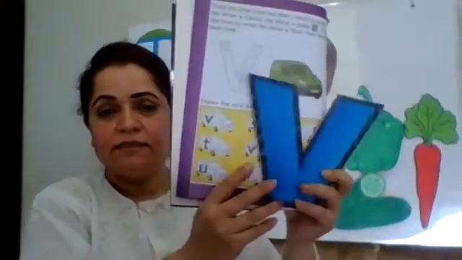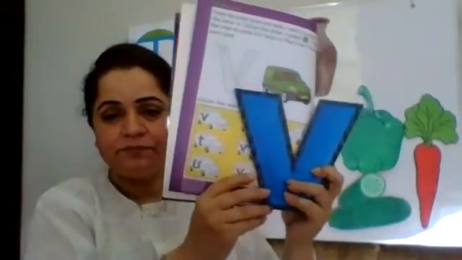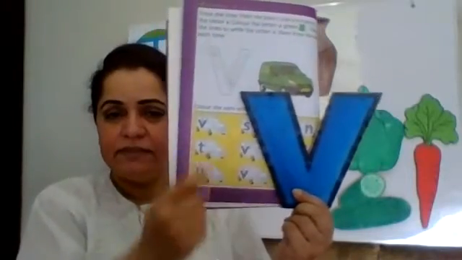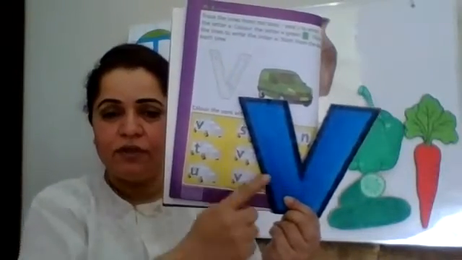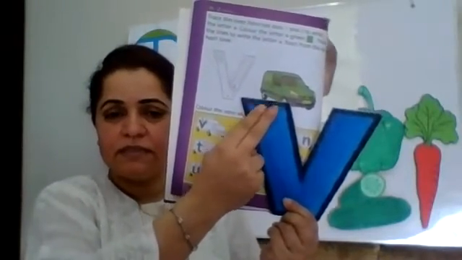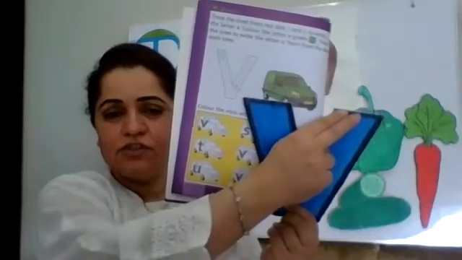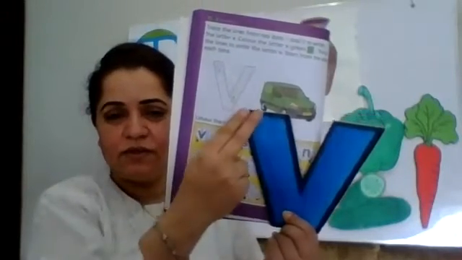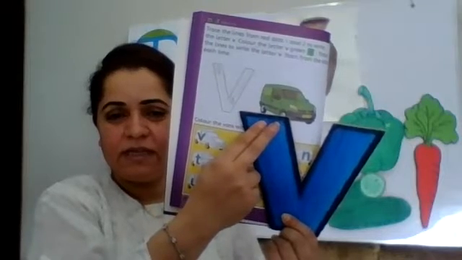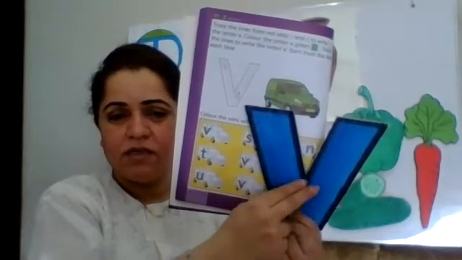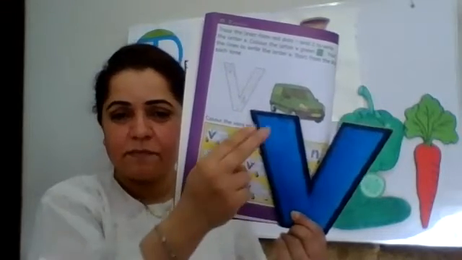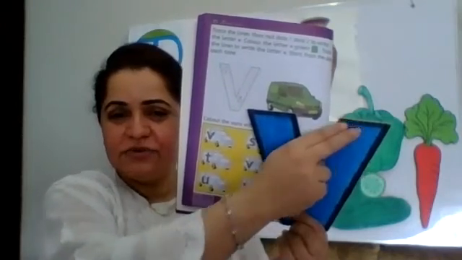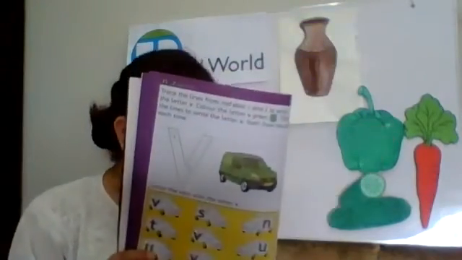Along with this, see, we have 2 V's over here. So first of all, we're going to have a look at this. 1, 2, 1, 2. Once again, 1, 2. Last time, 1, 2. Very easy, only 2 strokes.